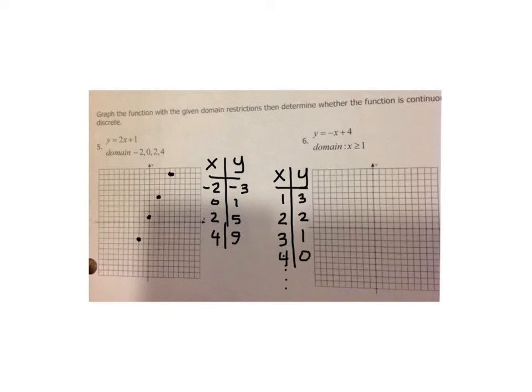So 1, 3, 2, 2, 3, 1, 4, 0. You can see what I'm doing. So I could put this whole line in here, like we're so used to doing. But it says it only wants you to go 1 and greater. So it only wants the graph greater than or equal to 1.